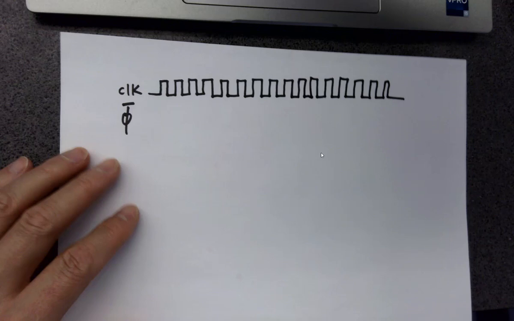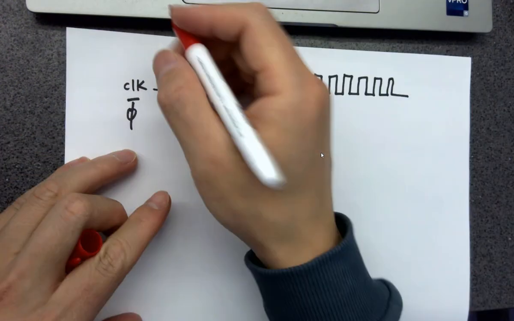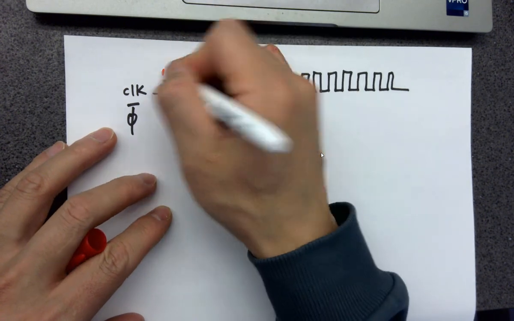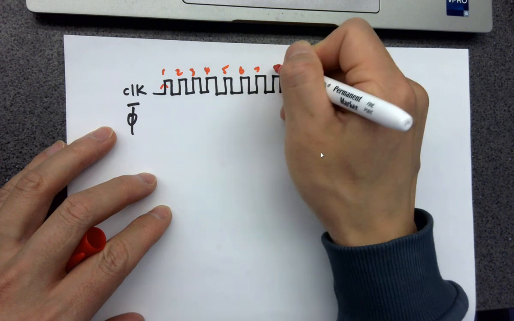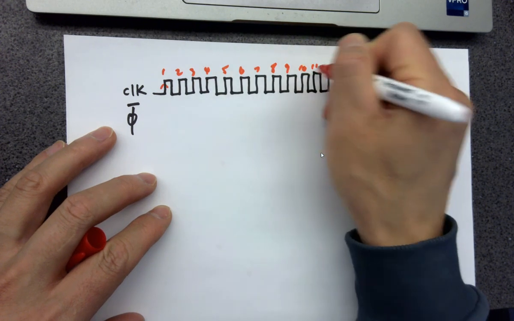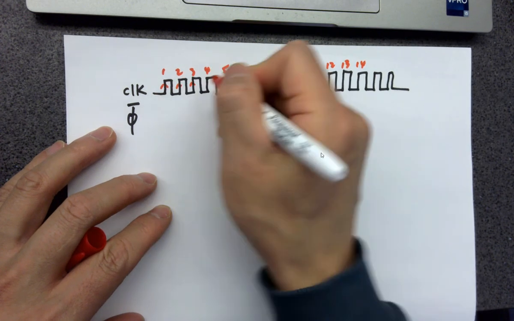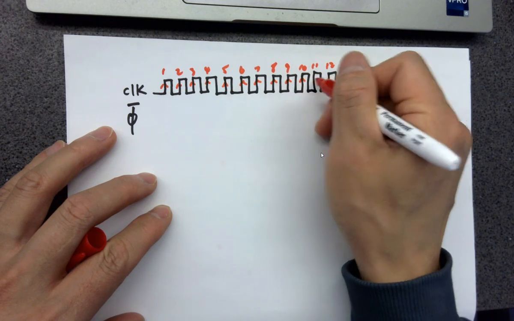So now let's show the dip first. If we label this one as 1, 2, 3, 4, 5, 6, 7, 8, 9, 10, 11, 12, these are all the little rising edges. The rising edge is going to update everything.